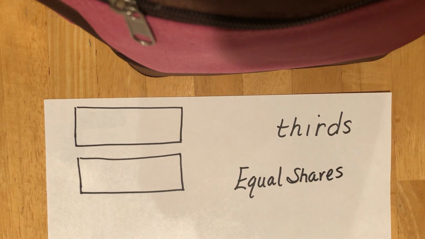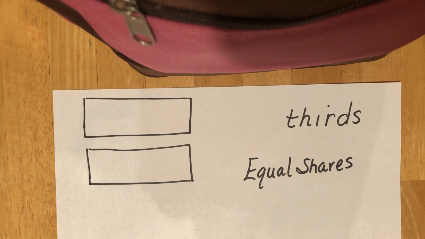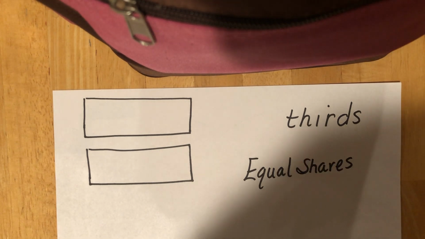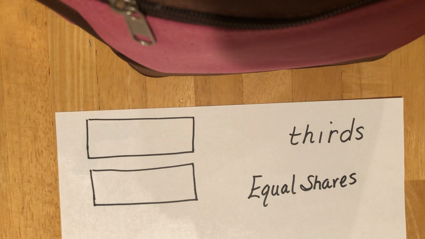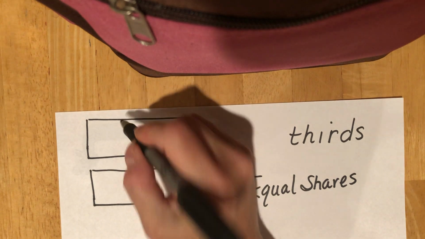And we know what equal means because when we share something with our brother or sister, we like the same amount. And so equal shares is kind of like that. It's the equal amount. Now I have these two rectangles here, and I'm going to divide them into thirds. But what I need to do is make sure that my thirds are the same size and that they are equal.